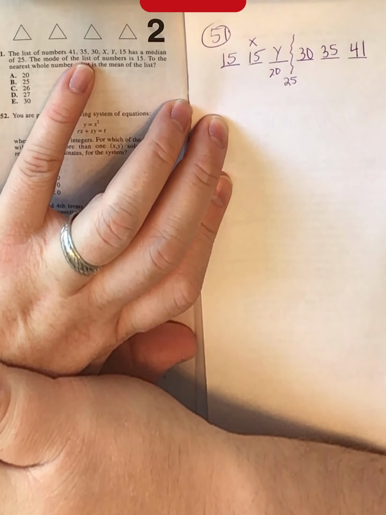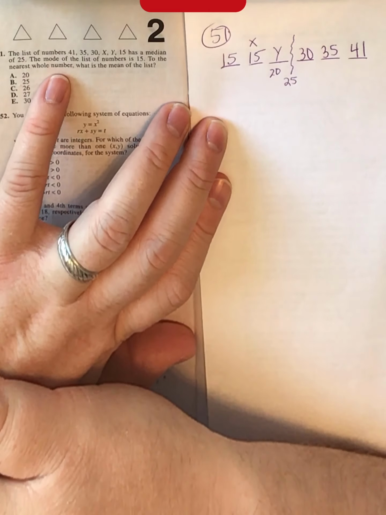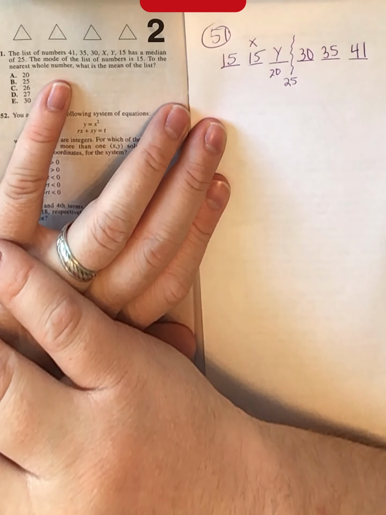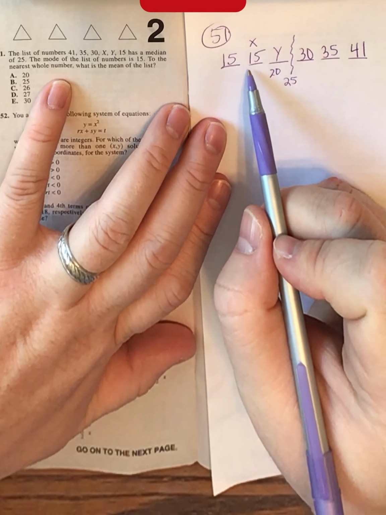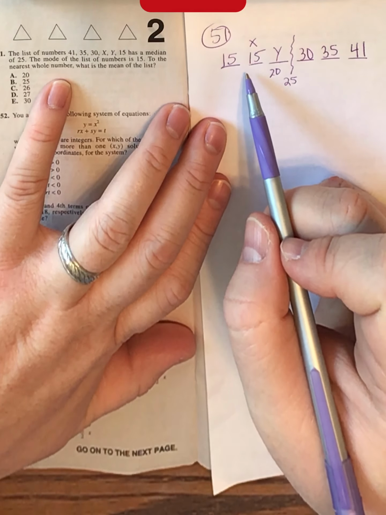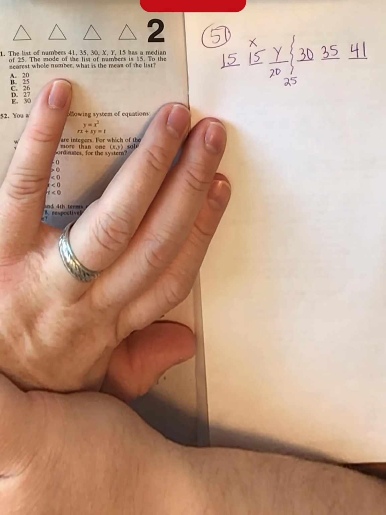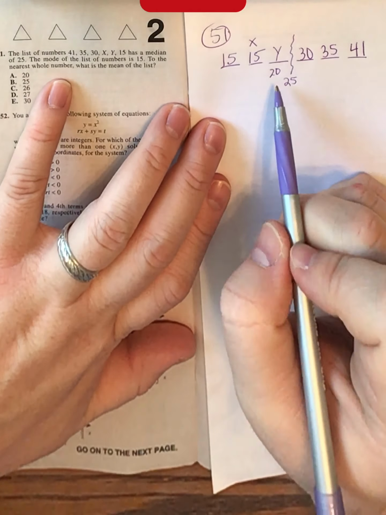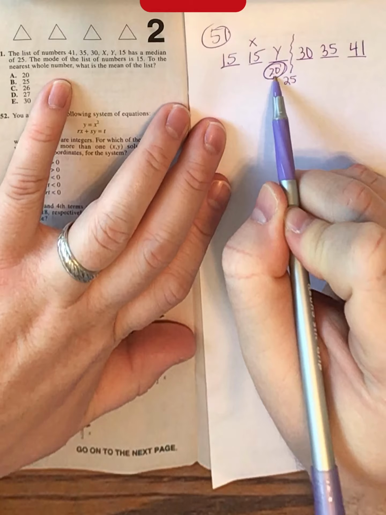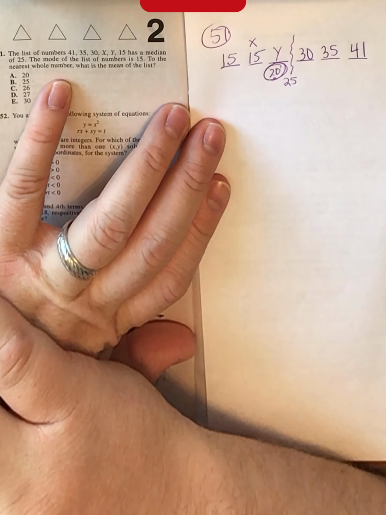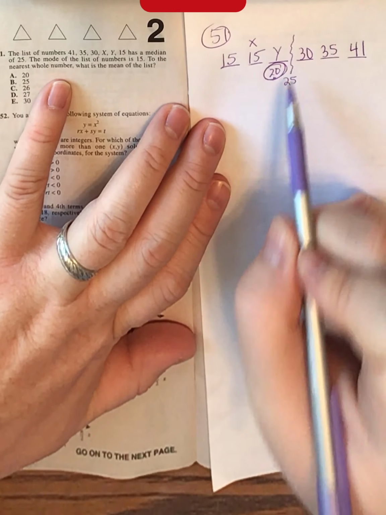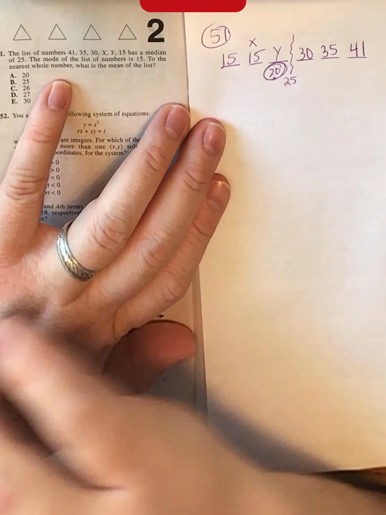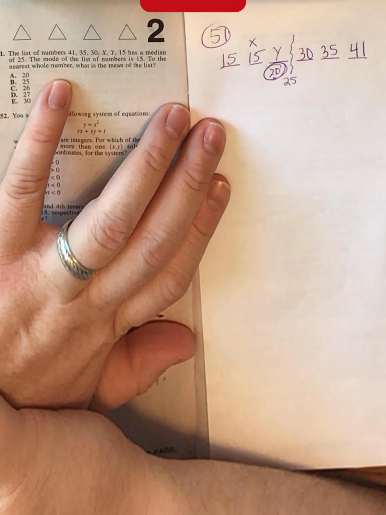So I don't know that that's exactly right for y, but it's something I can try that matches all of the stipulations. It uses all the numbers I was given. It uses an extra copy of 15 because the mode of the list of numbers was 15. And I chose to use 20 for y in this position because one, it would be in the right order, and two, it sets up my median of 25 like it was supposed to.